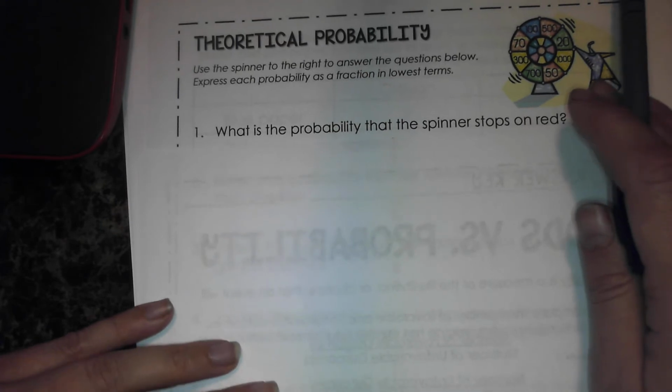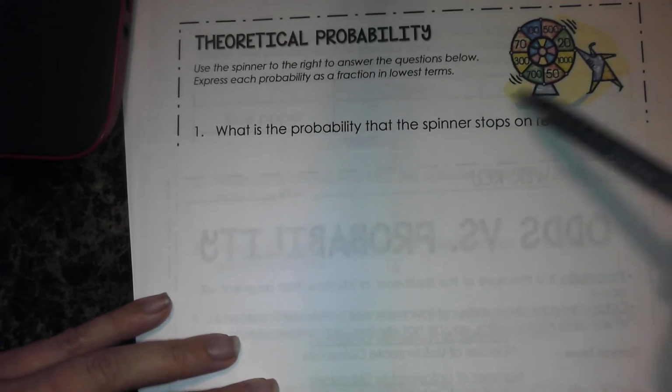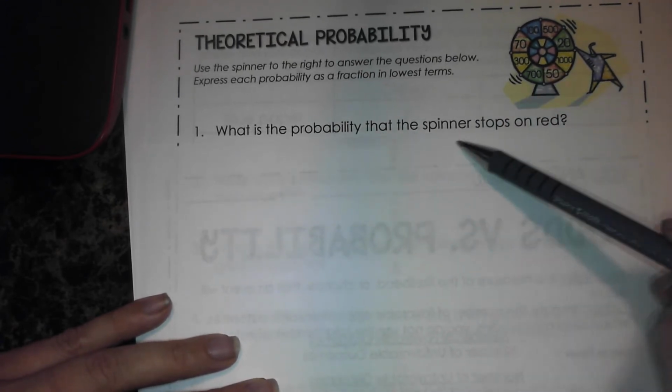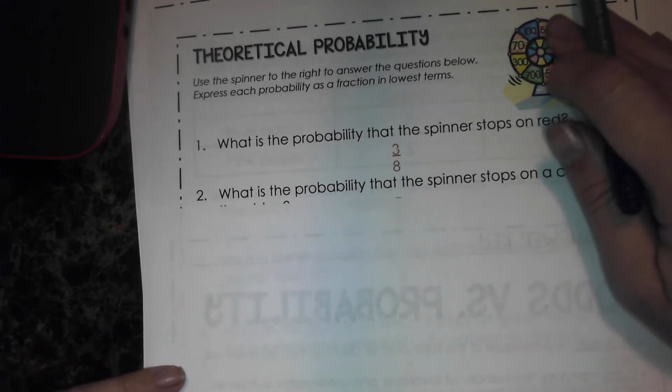So it asks, what is the probability that the spinner stops on red? So we see there's a total of, let's count how many options there are first. 1, 2, 3, 4, 5, 6, 7, 8 total possible outcomes. And how many are red? 1, 2, 3. So the probability that the spinner stops on red would be 3 out of 8.